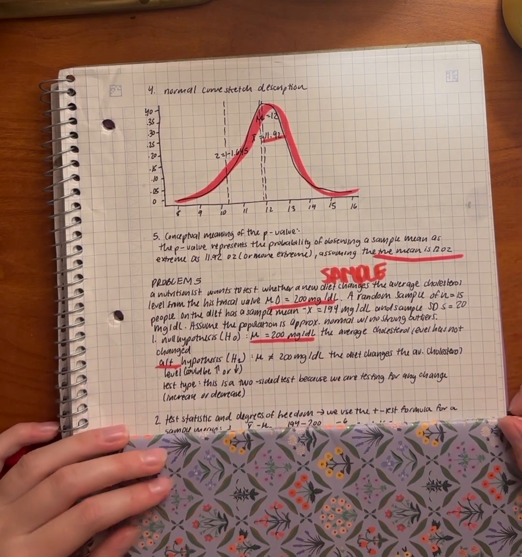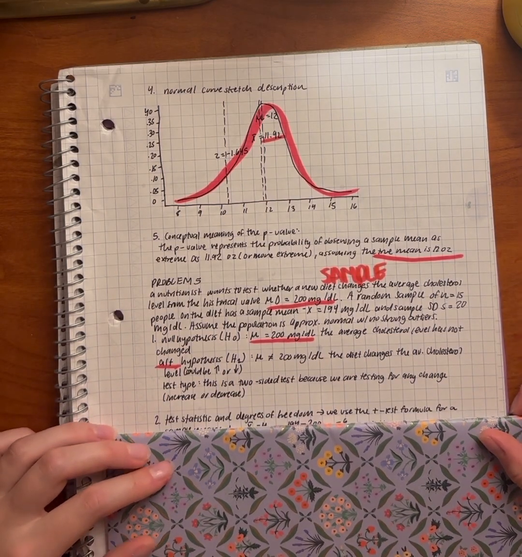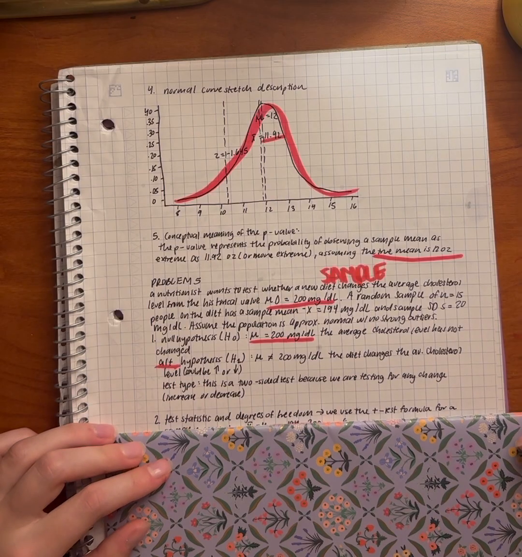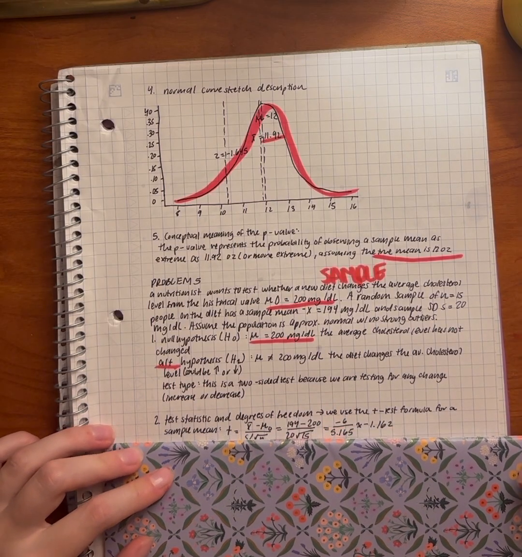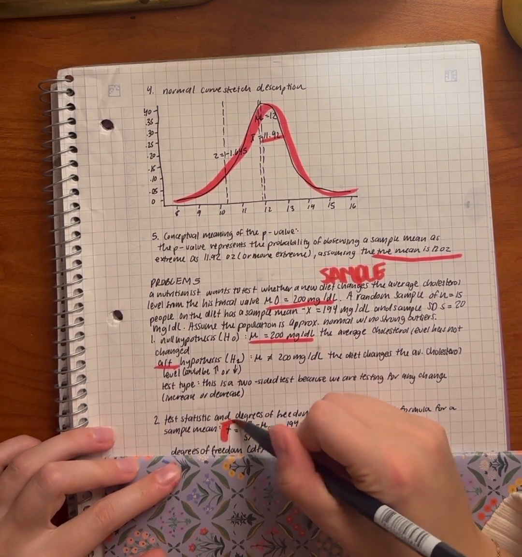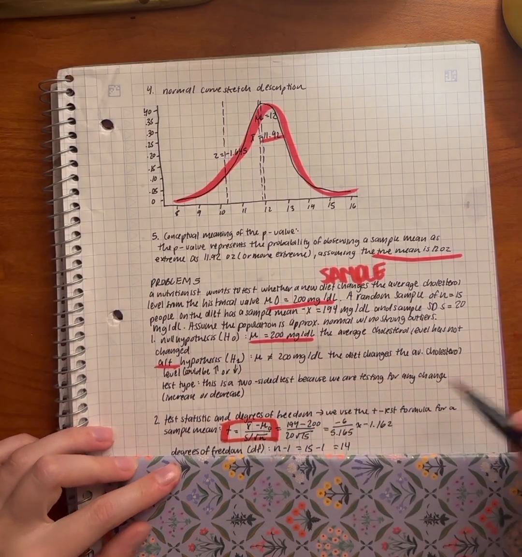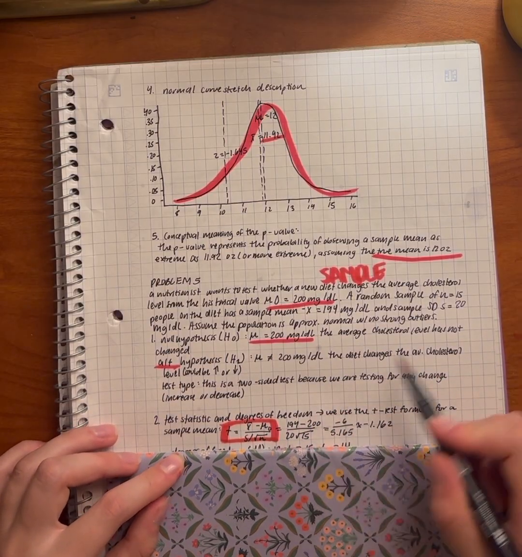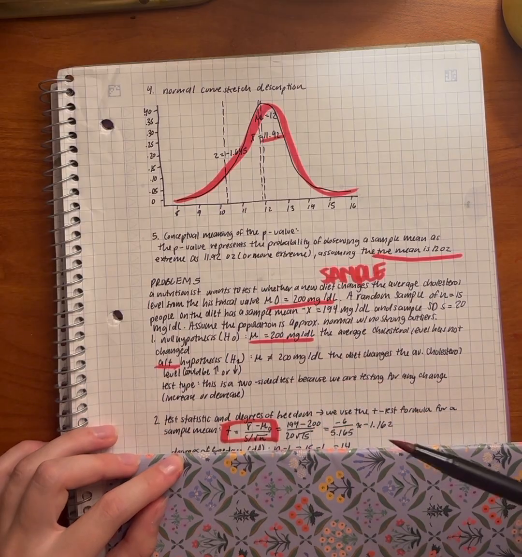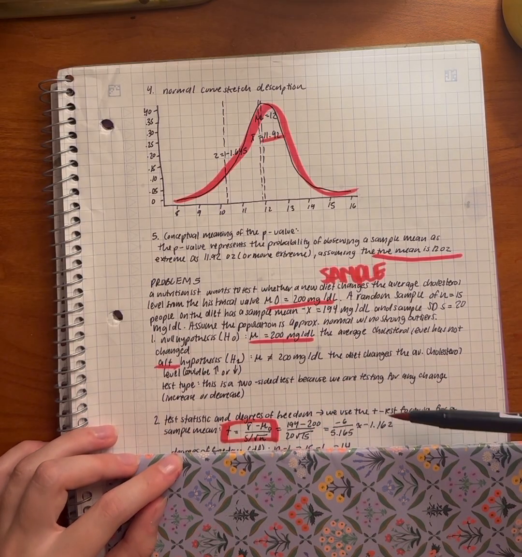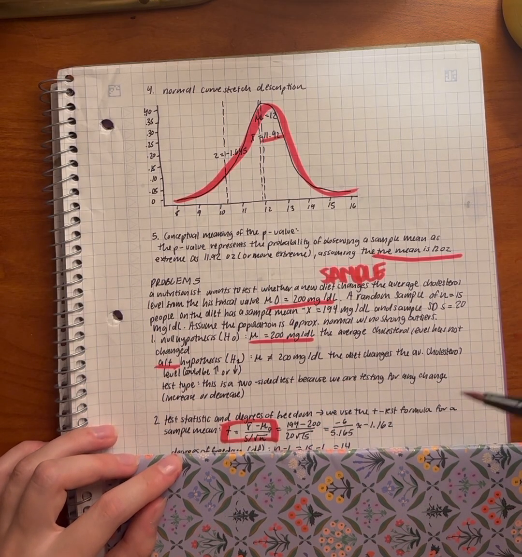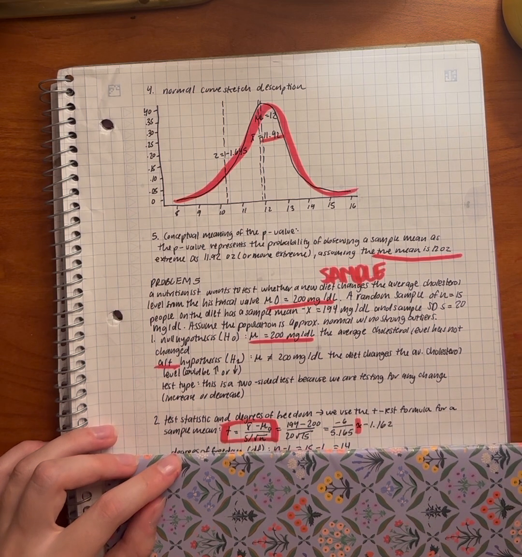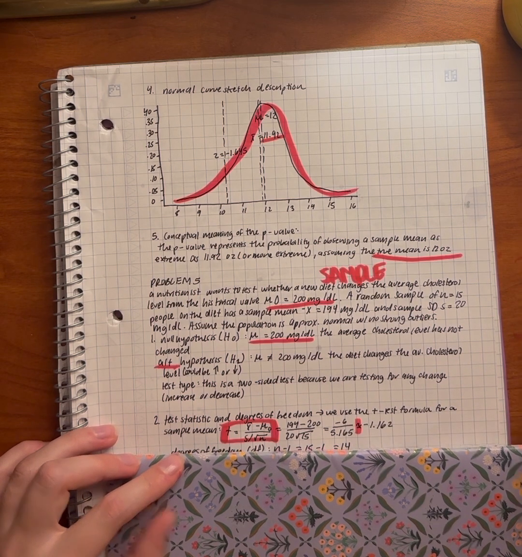All right, number 2, test statistic and degrees of freedom. So we're going to use the t-test formula for a sample mean. This is going to be our equation. And once we plug in all of our information from up here that we've already received, we're going to get approximately negative 1.62.